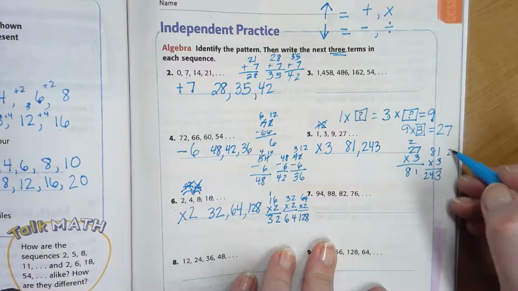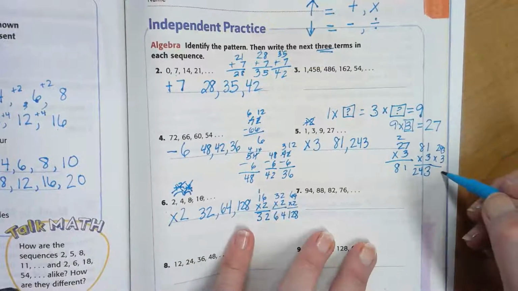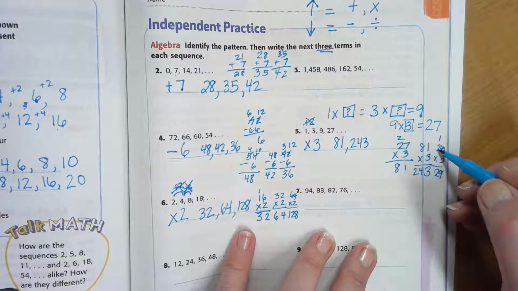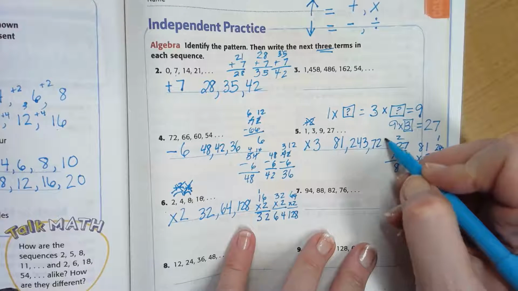And then 243 times 3. 3 times 3 is 9. 3 times 4 is 12. 3 times 2 is 6, plus 1 is 7, so I get 729.